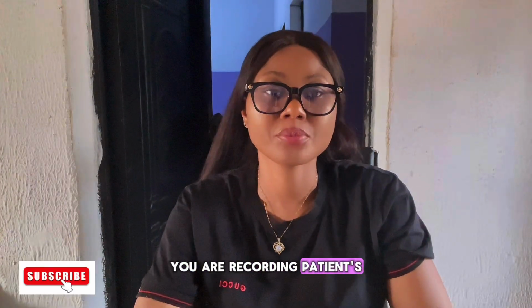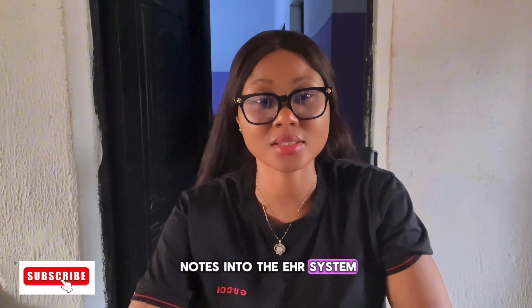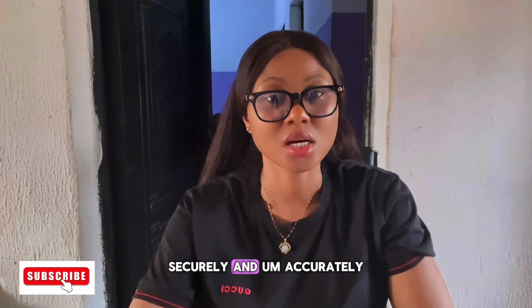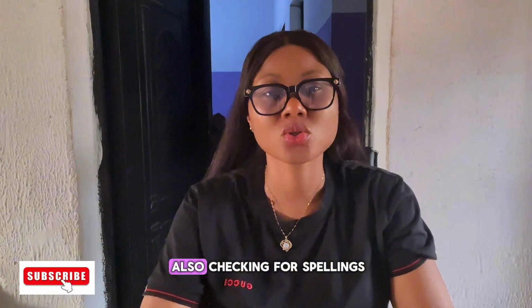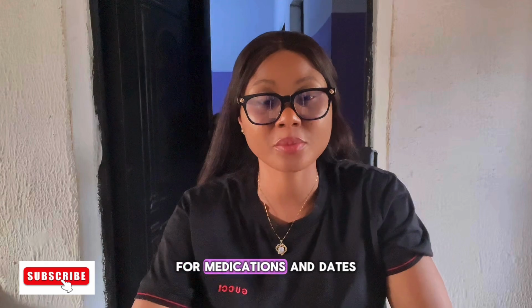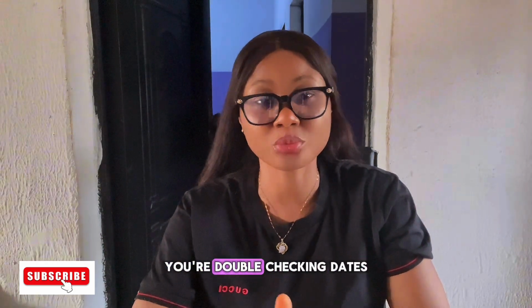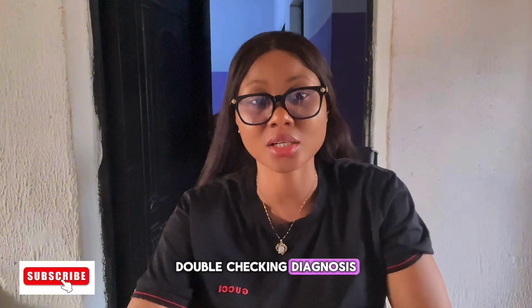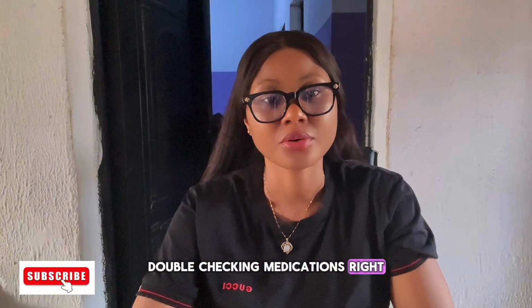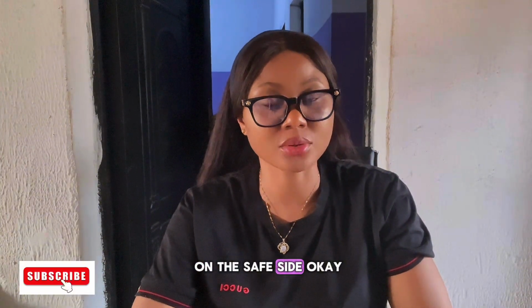And so number two, documentation must be accurate. You are recording patient notes into the EHR system securely and accurately, of course, and you're also checking the spellings of medications and dates, ensuring that they are spelled correctly, right? You're double checking dates, diagnoses, and medications, just to be on the safe side, okay?